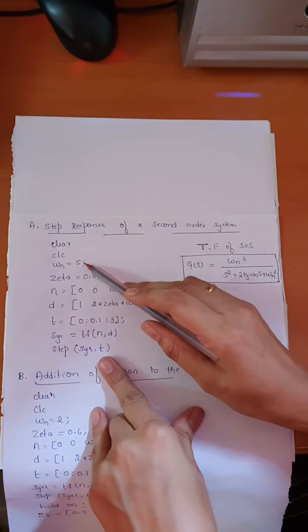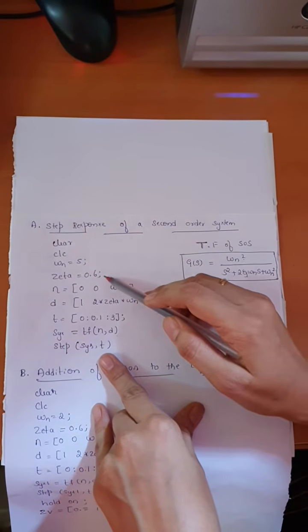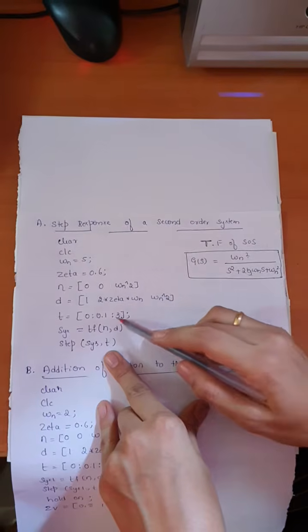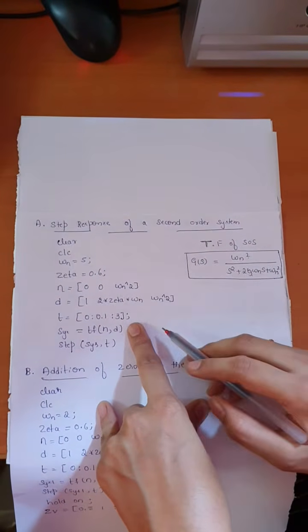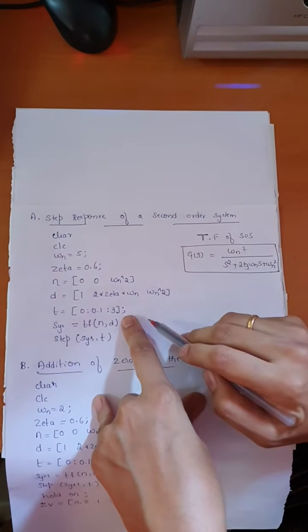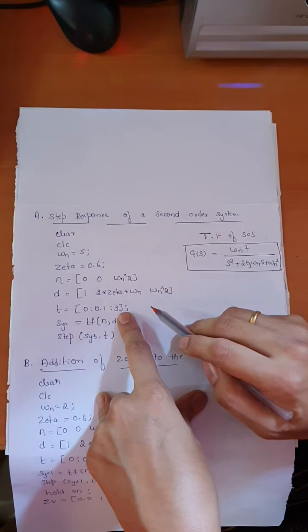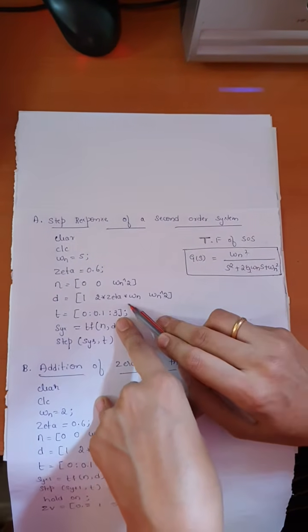One thing you need to observe: for omega n equals 5, we have put a semicolon here. Even for zeta we have put a semicolon, and for t also. So what is the purpose of including a semicolon? These particular lines will be terminated in the command window. That means these lines won't display in the command window. So now we'll see the program in MATLAB.